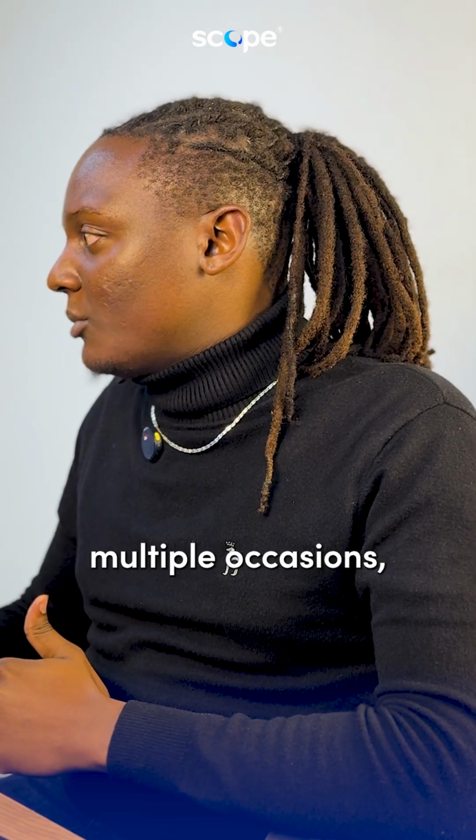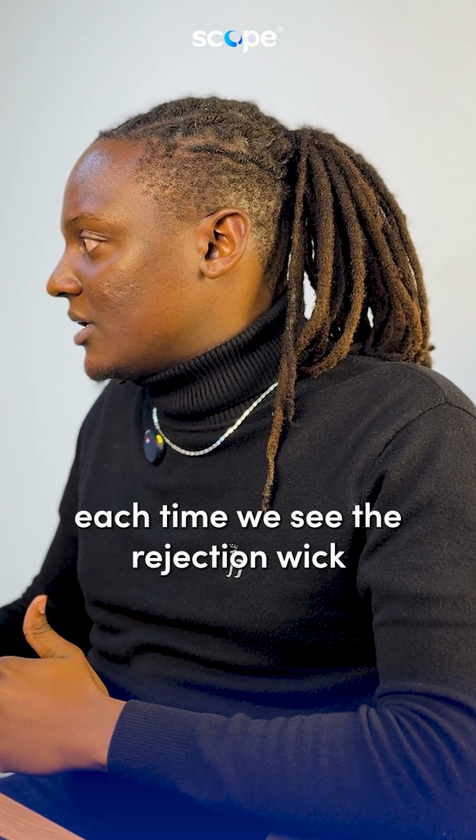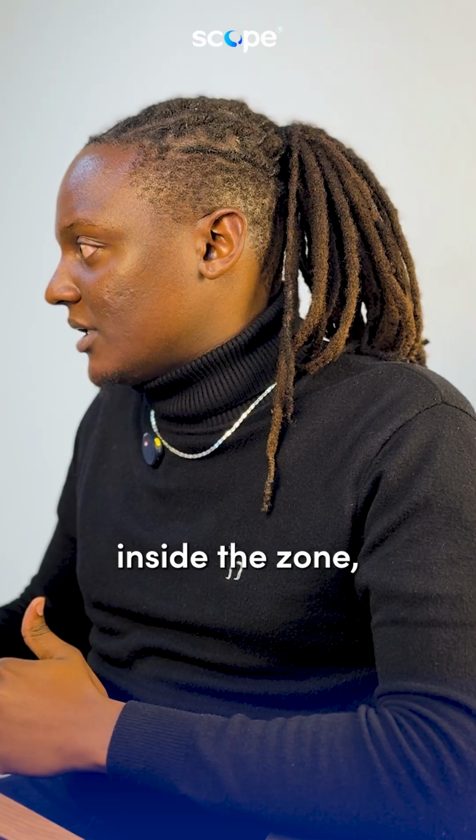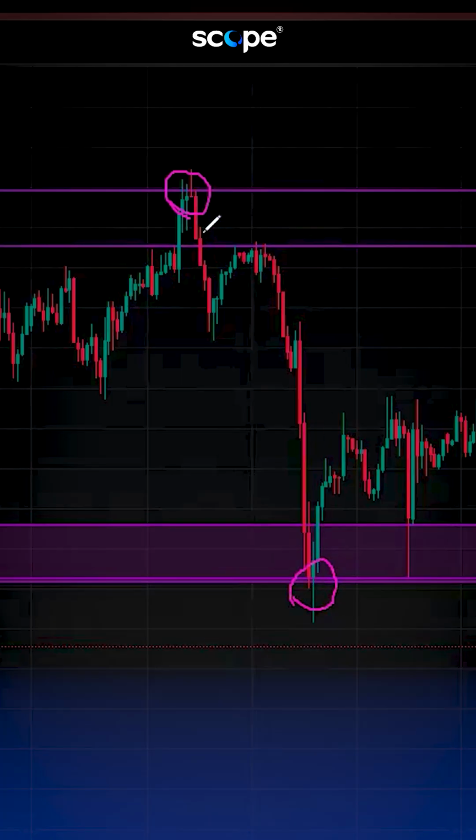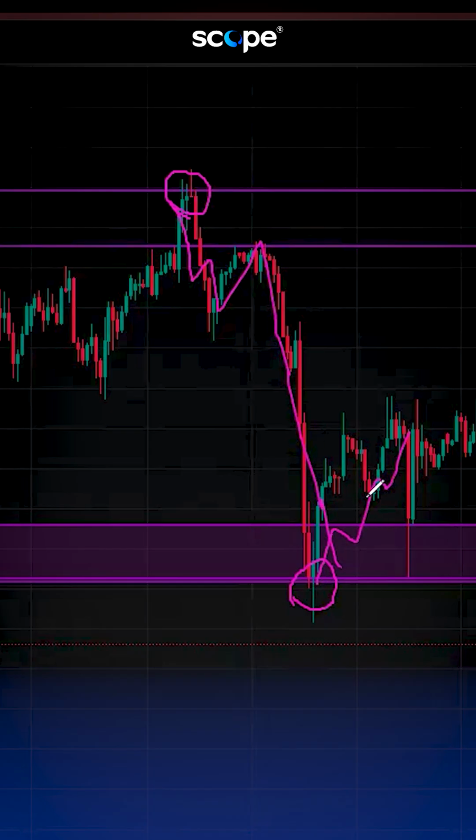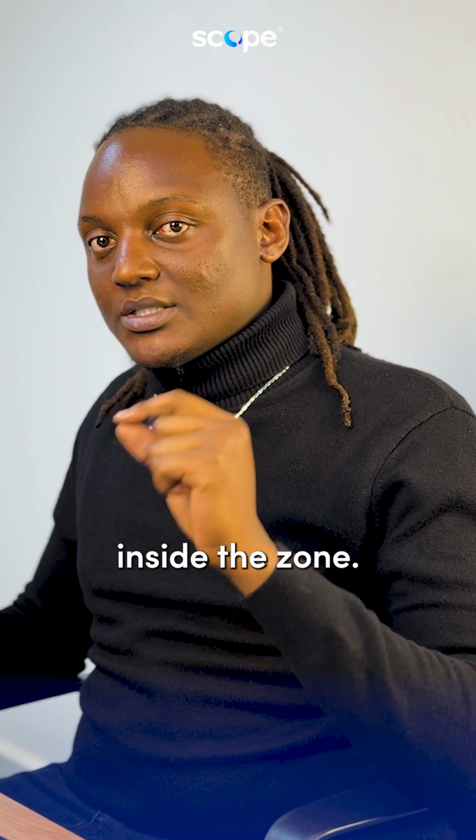And as you can see, on multiple occasions, each time we see the rejection wick with candle closes inside the zone, you see very strong pushes. Like here we saw a strong push to the downside. Here we see a push to the upside. So take note of that: rejection wicks with candle closes inside the zone.